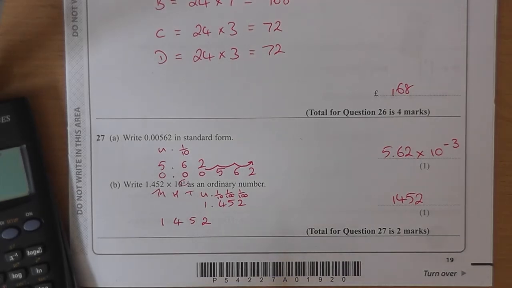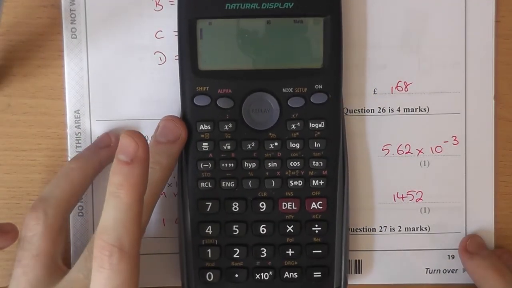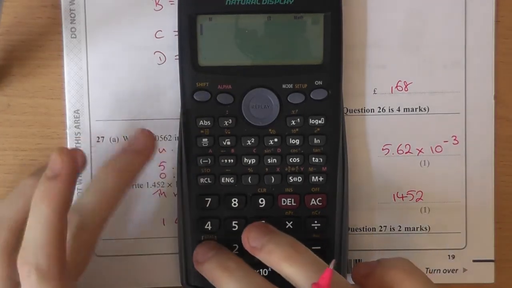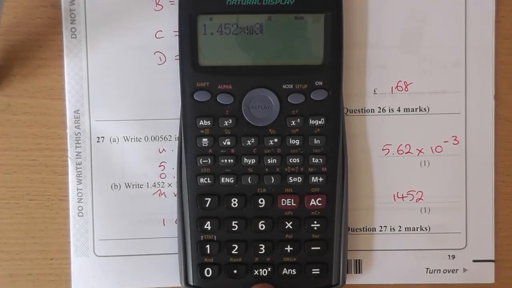And I could let you in on a little secret. With this particular one, not necessarily with all of them, if you were to put this in your calculator, 1.452 times 10 to the power of 3, using that times 10 to the x or the EXP button at the bottom. Some calculators, but not all. Mine will. If I press equals, it will just give me the answer 1,452.